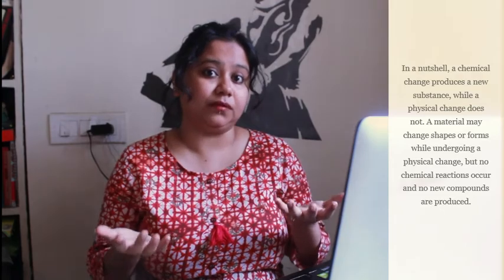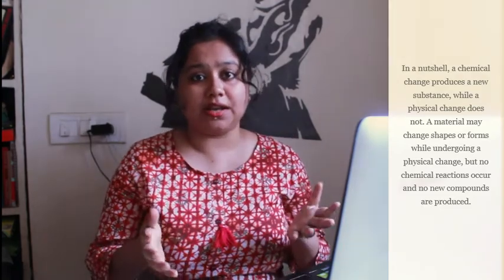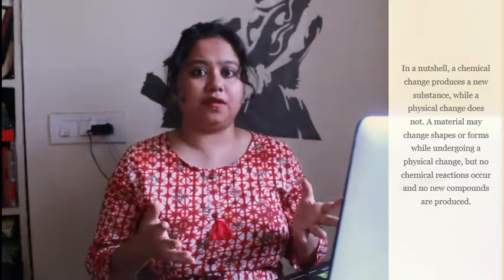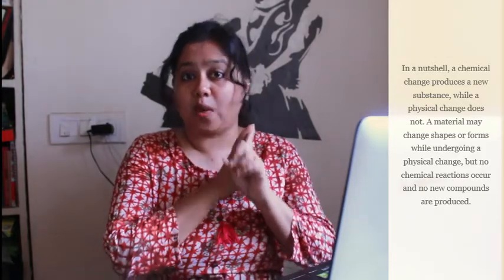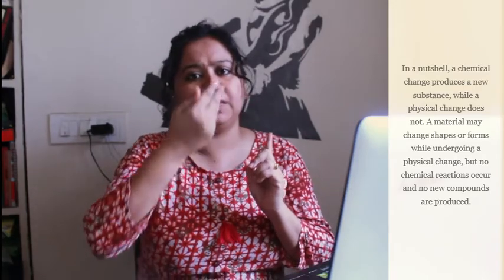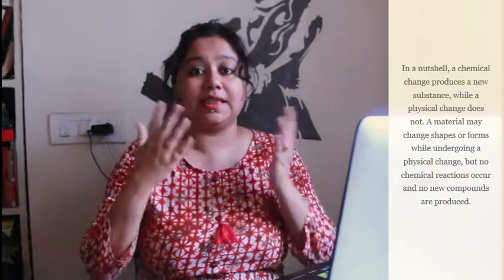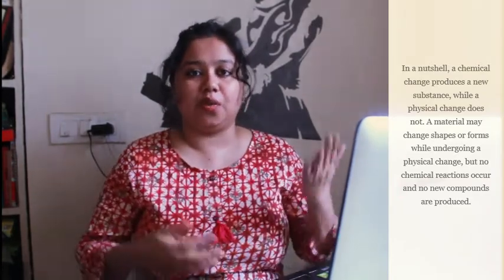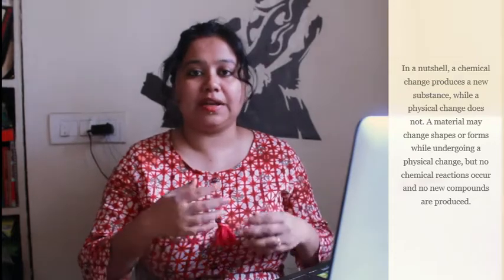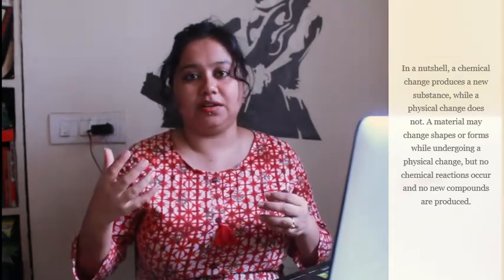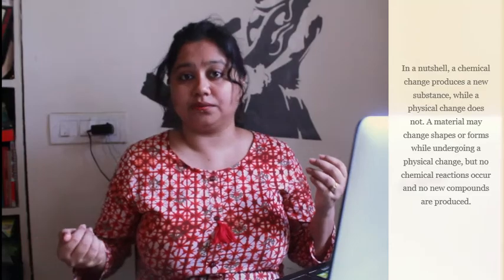Okay. Now burning of a candle. In the case of burning of a candle, there are two types of changes happening. First, the wax is melting. That's a physical change. From solid, it is becoming a liquid form. But the burning part, the combustion part, that is the chemical change. We cannot get back that much of the candle after it's burnt out.